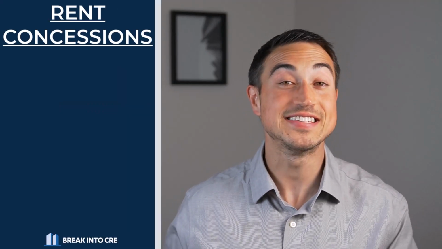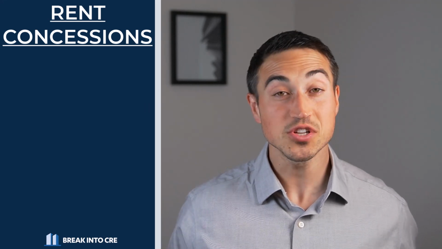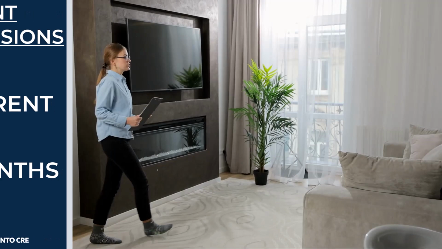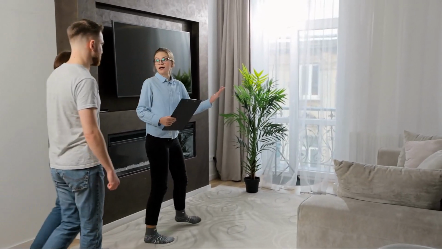Oftentimes, when a property is being prepped for sale, the seller of the property will start offering rent concessions to tenants up front, usually in the form of free rent over a 1 to 6 month period, in exchange for tenants signing leases at much higher rental rates than they would have otherwise agreed to without these in place.